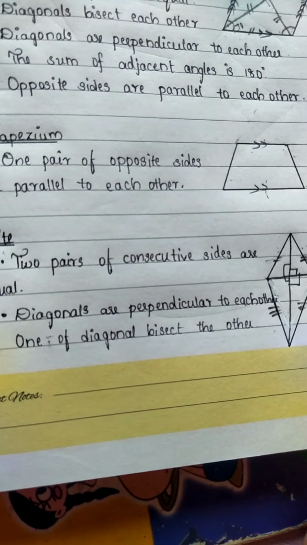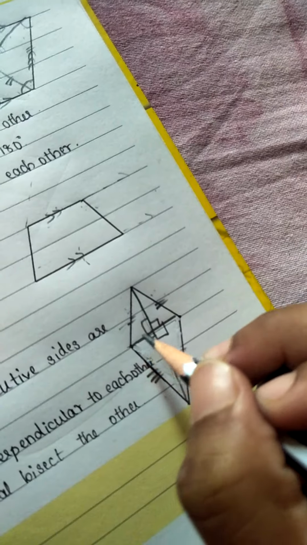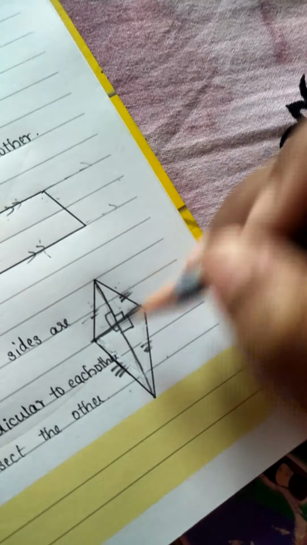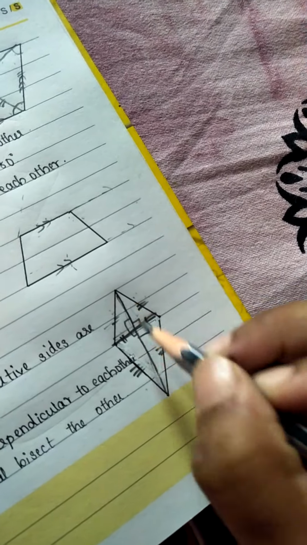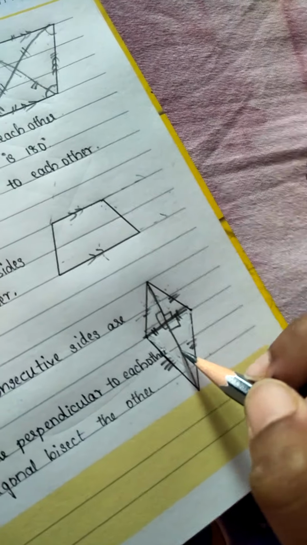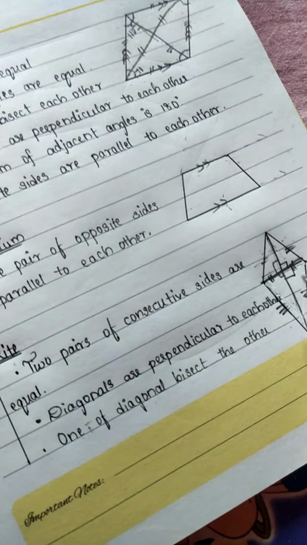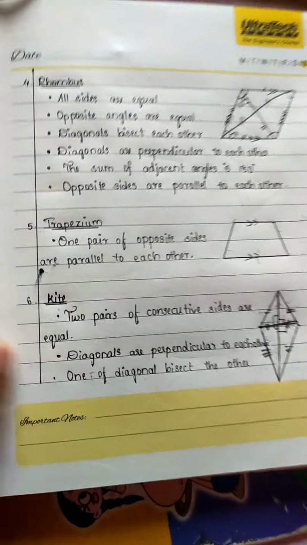One of the diagonals bisects the other. This diagonal is bisecting this diagonal, so these two parts are equal. But this diagonal is not bisecting this. Here this part is smaller and this is bigger. So only one of the diagonals bisects the other diagonal. So this is the end of these properties of quadrilaterals.